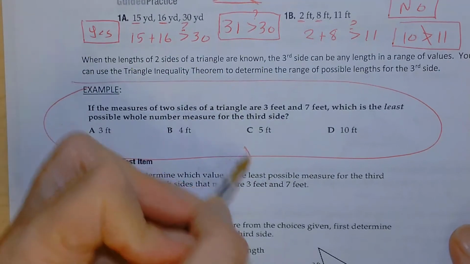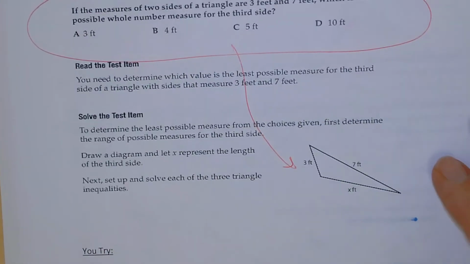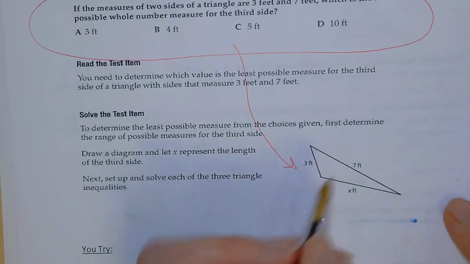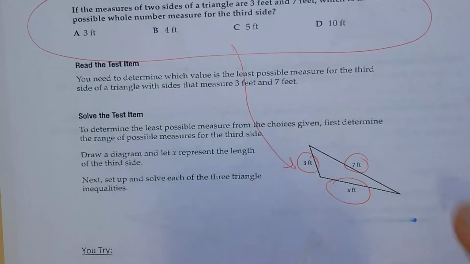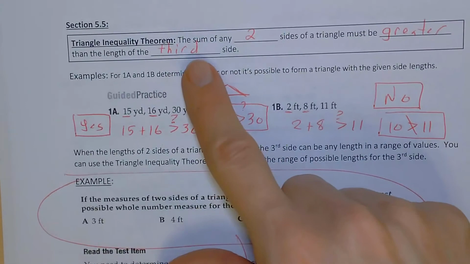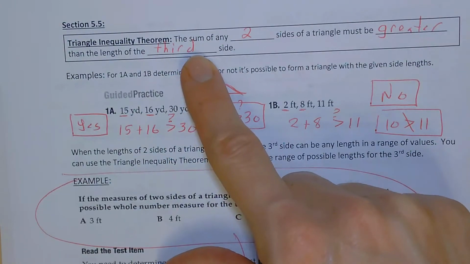Okay, so I'm going to skip down to this picture. So we made a triangle here, and we have a 7 for one side, we have a 3 for another, and we're going to make an X for the third side because we don't know what the third side is. Now, I don't know if X is the biggest or the smallest or the middle side. We don't know. It's just X. So we're going to apply this inequality theorem to all three.